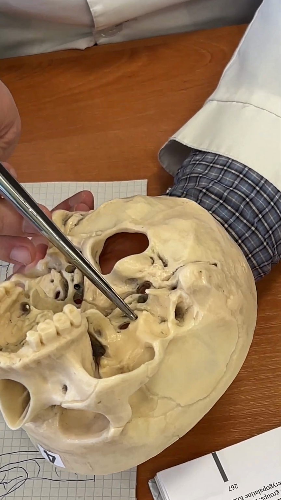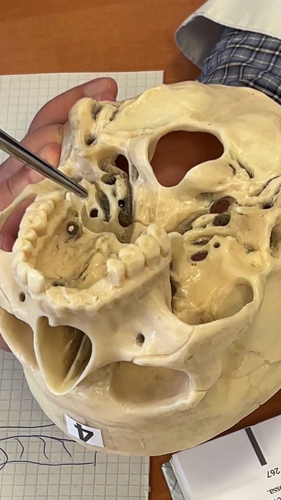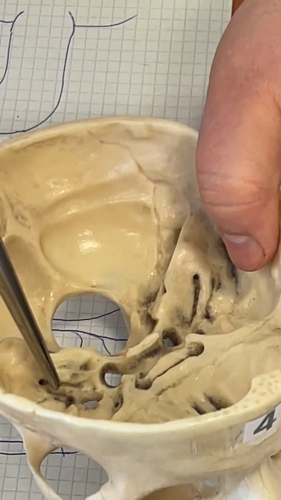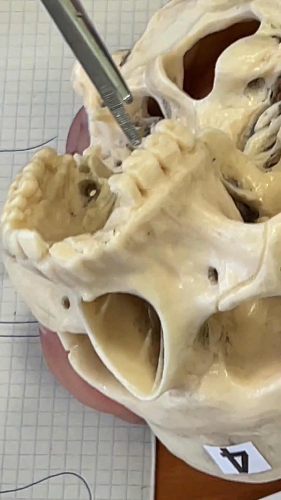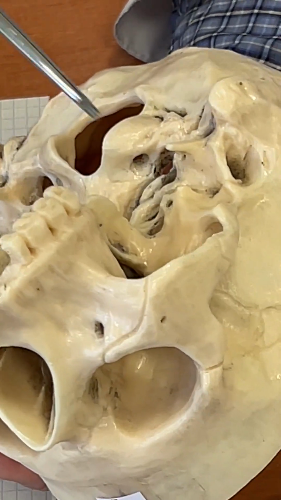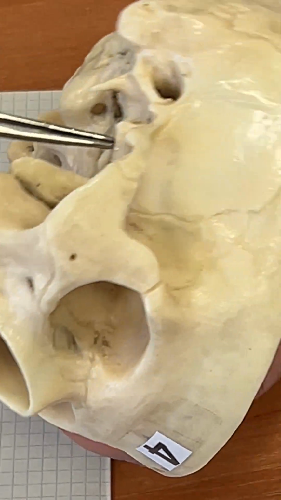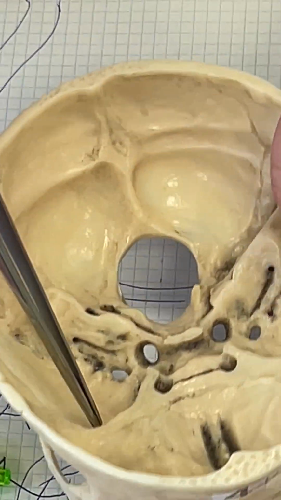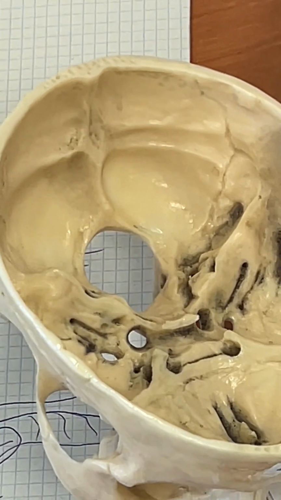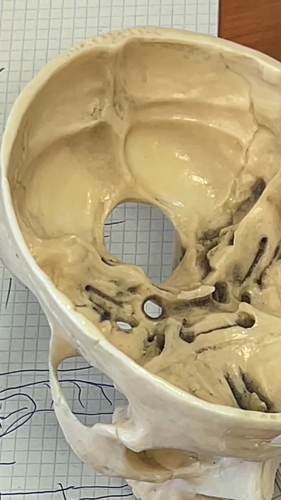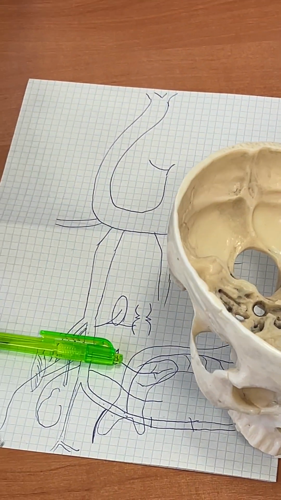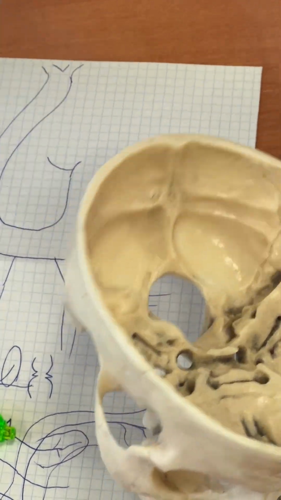to this opening. Who remembers what is the name of this opening? Foramen ovale? No, ovale, that is here. Rotundum, it is here, and this opening, foramen spinosum. Foramen spinosum. Clear? It passes through foramen spinosum, goes to the middle cranial fossa, and supplies the meninges of the brain. That is why the name of this artery is arteria meningea, goes to meninges, meningea media in the middle cranial fossa.